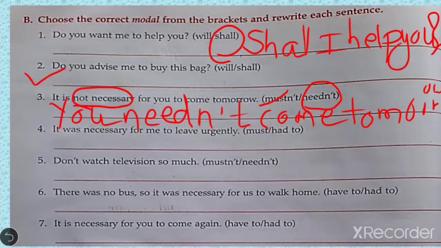Now, where do we use have to? When something is a necessity or obligation. But when it's in the past form, we have to use had to. I had to leave urgently. So here had to will come.